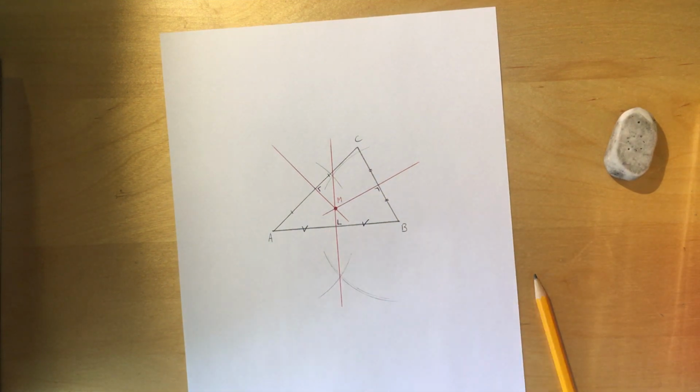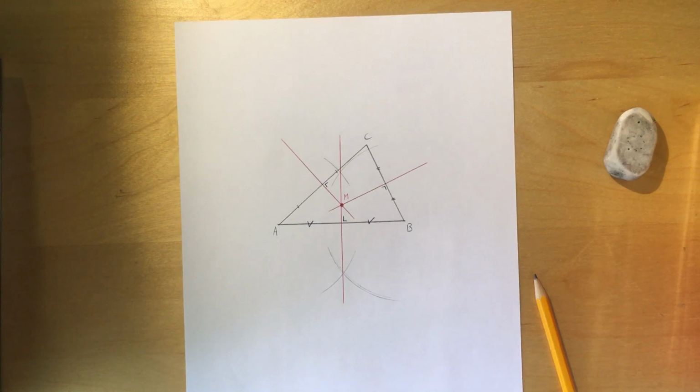Now, it looks like they all pass through the same point. In exercise 5, you are going to prove that this is indeed the case with all triangles and that it is not just an accident.